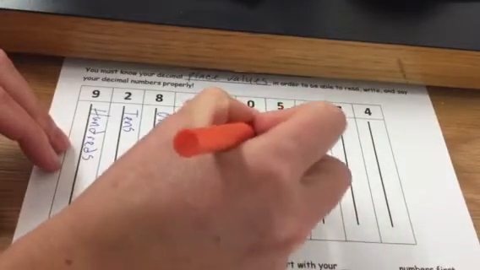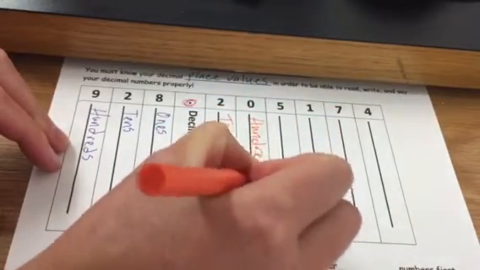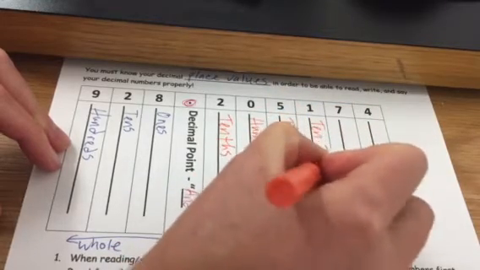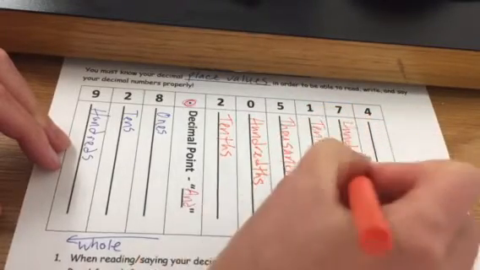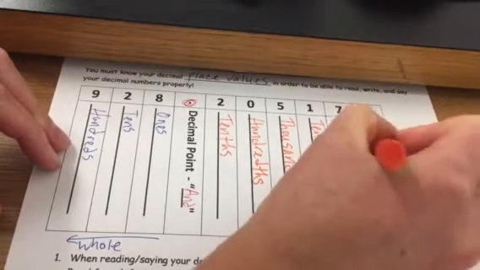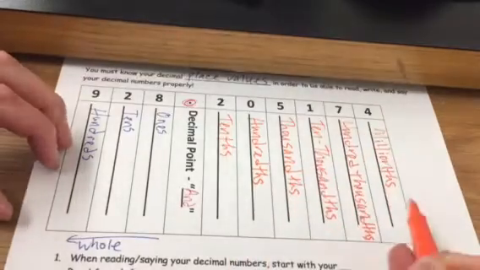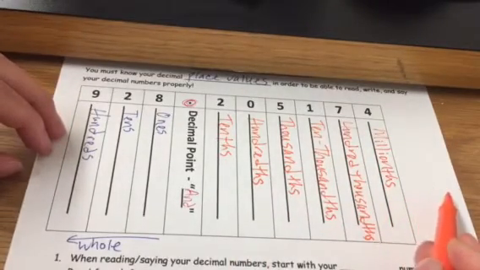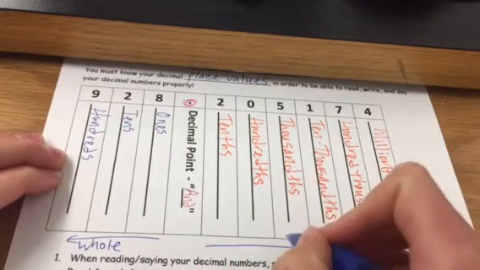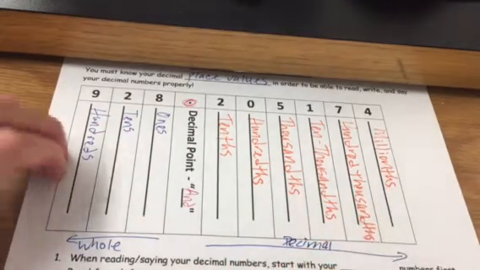So after tenths, we have hundredths, then thousandths, ten thousandths, hundred thousandths, and then millionths. Now this would continue on, and we would have ten millionths, hundred millionths, billionths, but we're not really going to be going out that far. And if we want to go ahead and label just for consistency, these are our decimal place values.